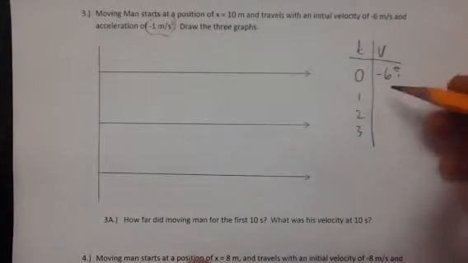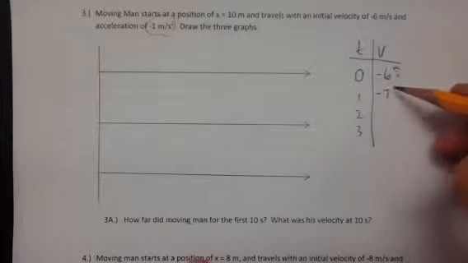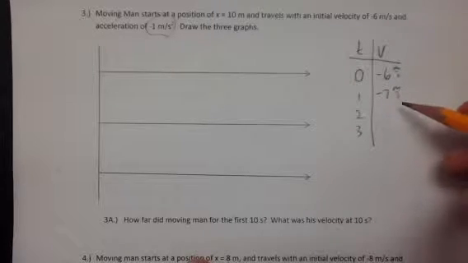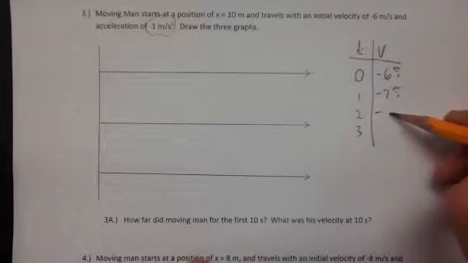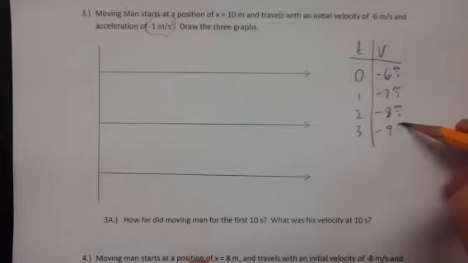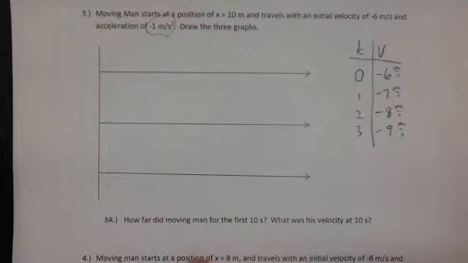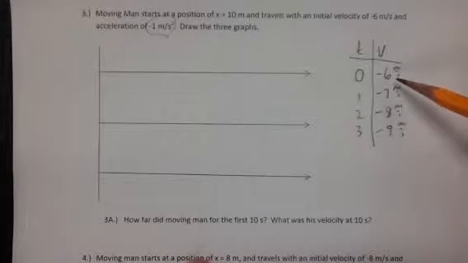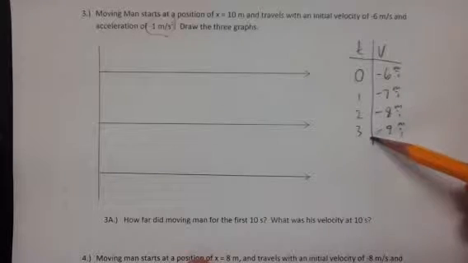So after 1 second, the velocity would then be negative 7 meters per second. Another second goes by, negative 8, and negative 9, just like this. So we can see that the velocity changes at a rate of negative 1 meter per second every second.